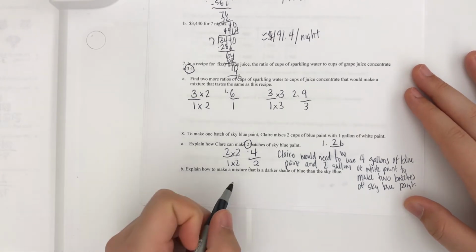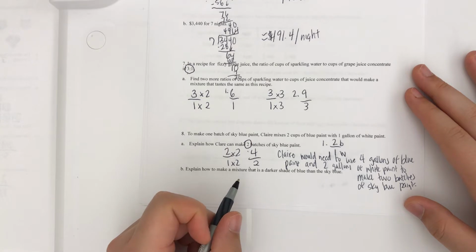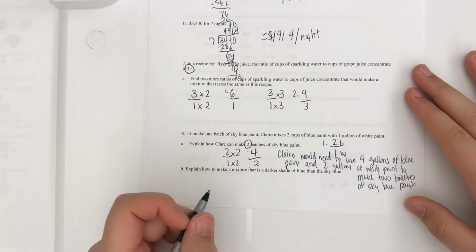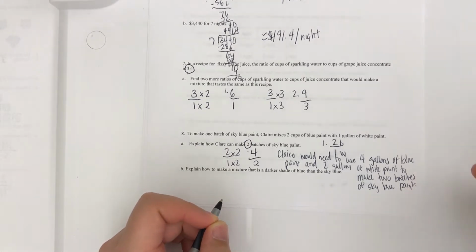So if I wanted a darker shade of blue, what I could do is I could use less white, right? So the white dilutes it.